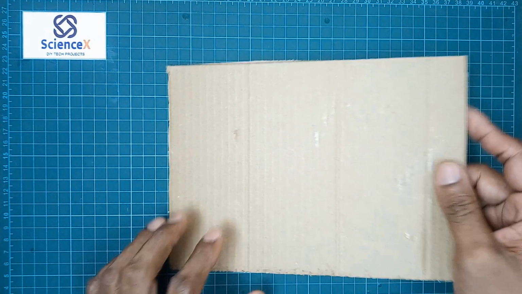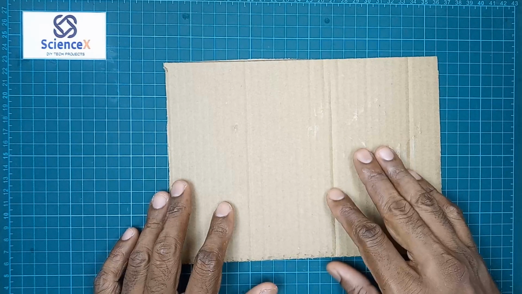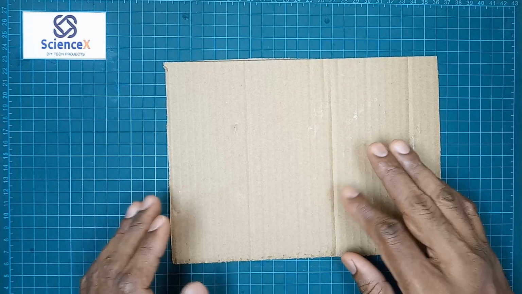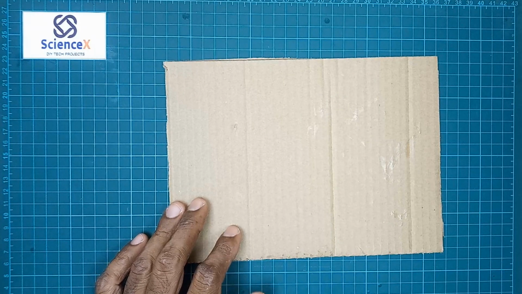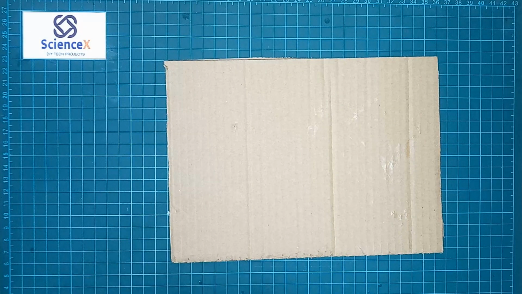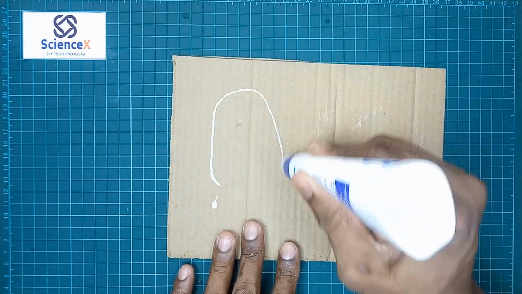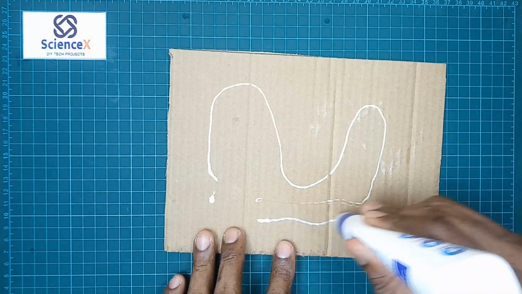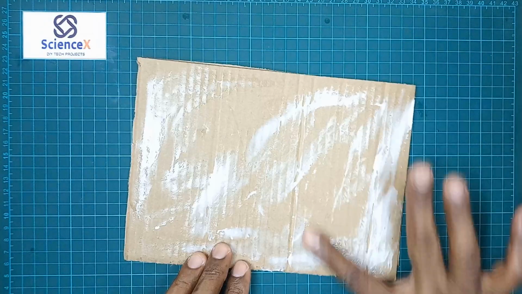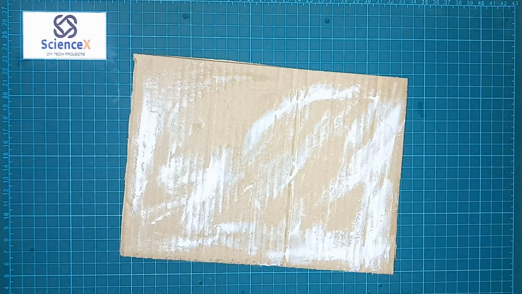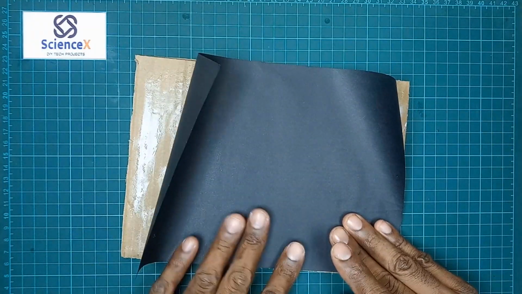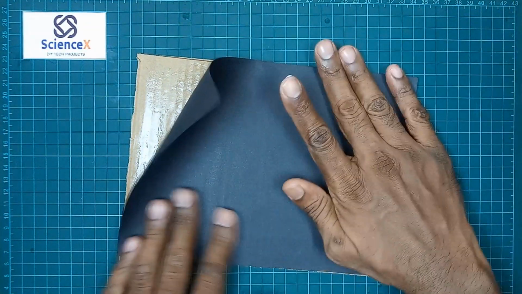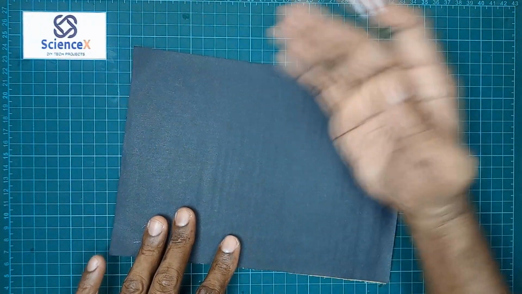Okay, before starting the project, we need to make some arrangement for the traffic light to make the road environment. I took some cardboard, applied some fevi stick, and then pasted black color A4 sheet. So it makes a real road environment. The dimensions of this cardboard are random. You can take whatever shape you want.